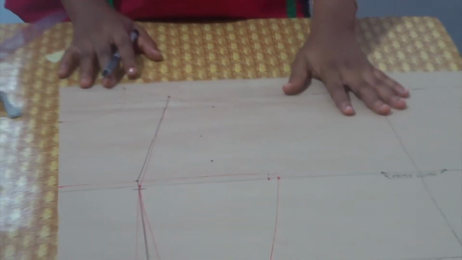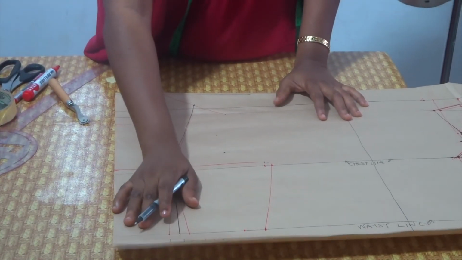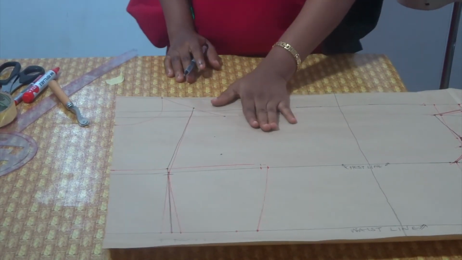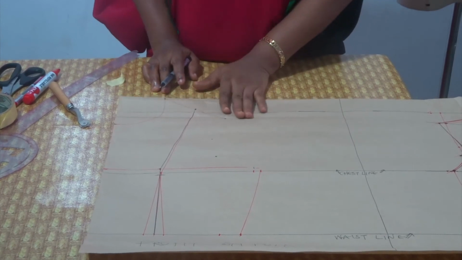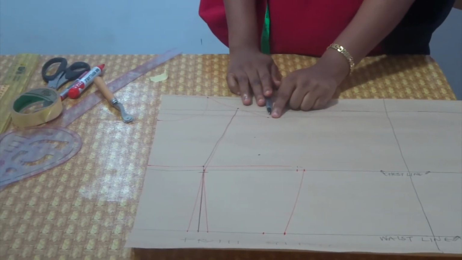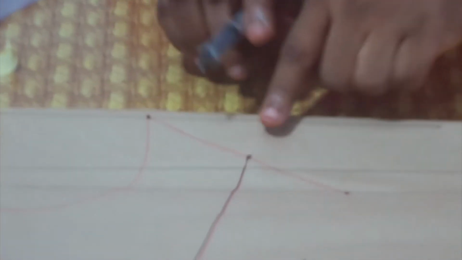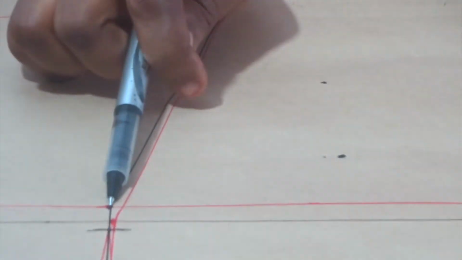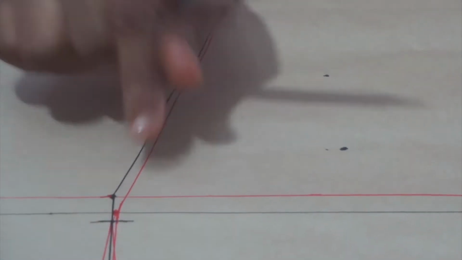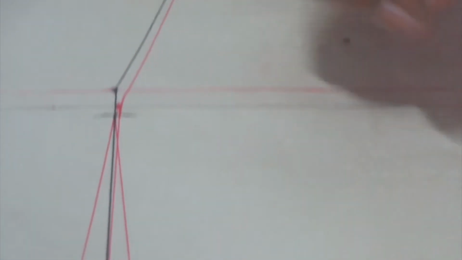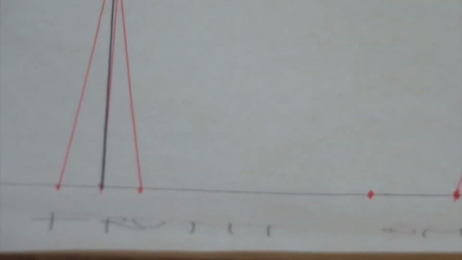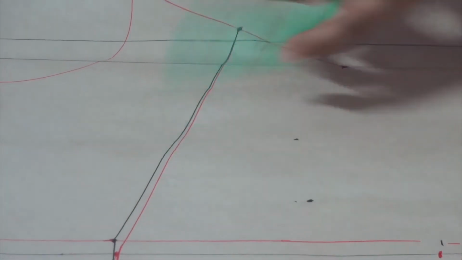Now let's go to the front. We are done with the waist dart for the front. Now I want to do the shoulder dart for the front. This is the original slope for the front. We've looked for the midpoint, connected it to the nipple to nipple distance here, and made it down to connect with the waist dart. Now to get this one, come upward on this line.